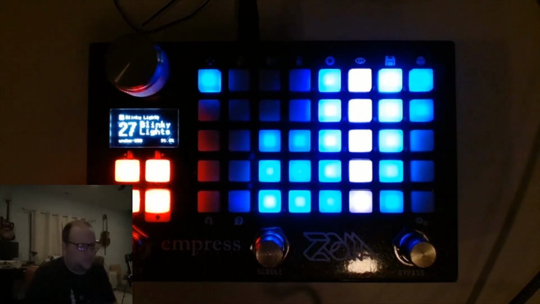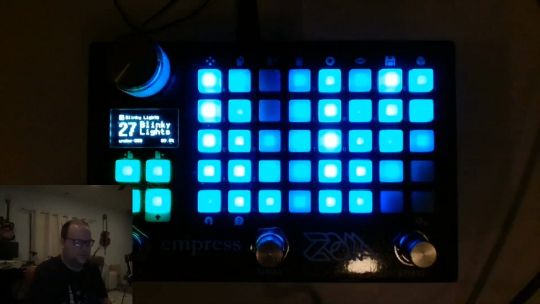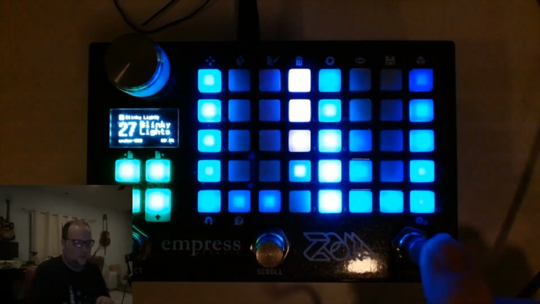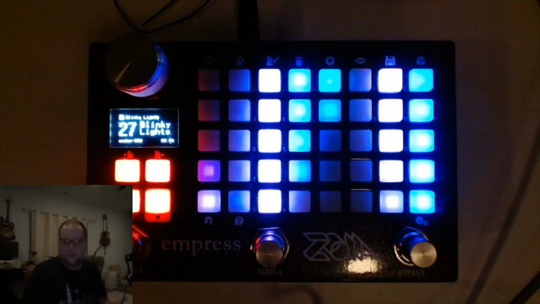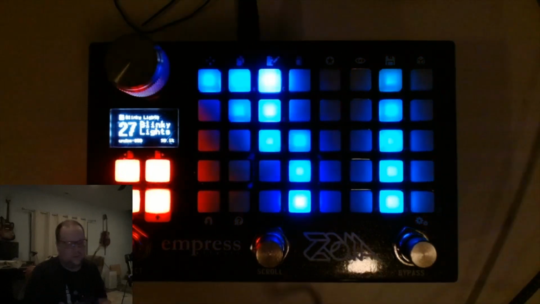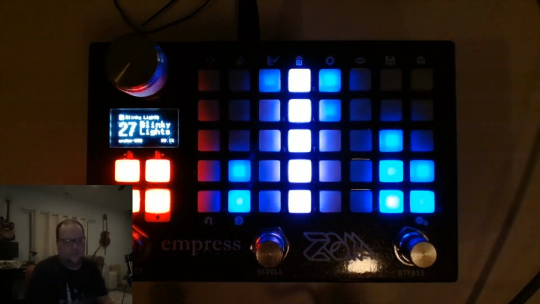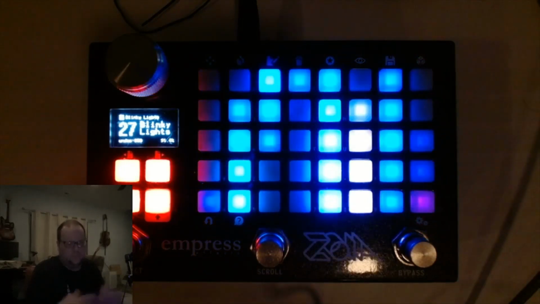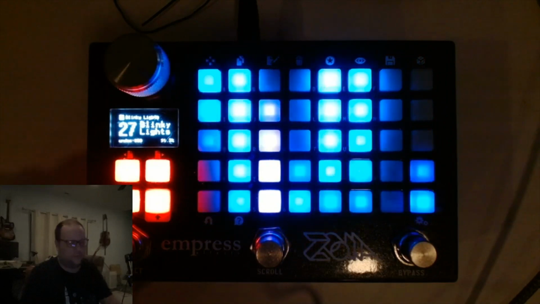I know the CPU might say that this is hovering in the low 90s, but this patch is really doing a lot of work behind the scenes, and what's interesting about it is it's not generating any audio, it's not processing any audio. So when it's bypassed, audio passes through in the same way that if I had built in an audio pass through, it would pass through.